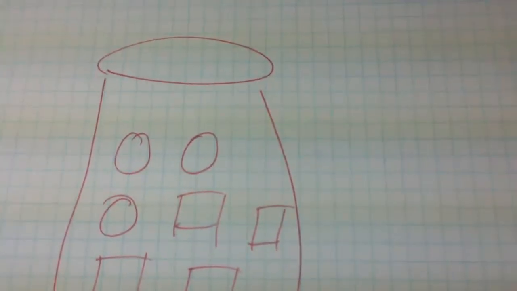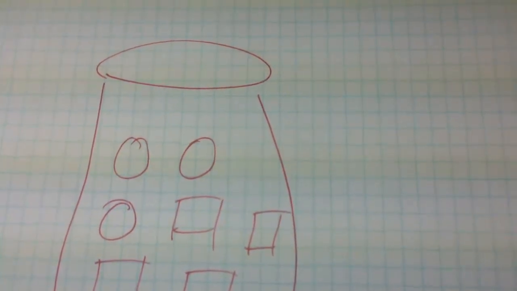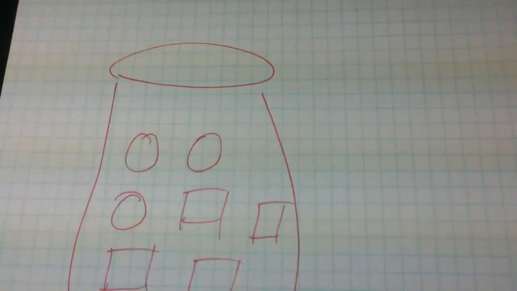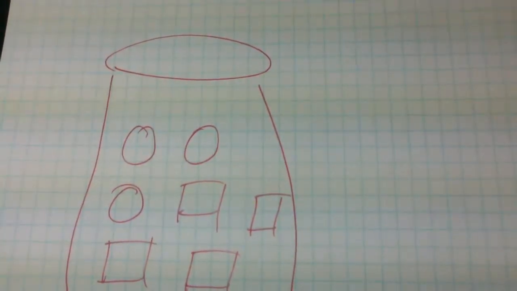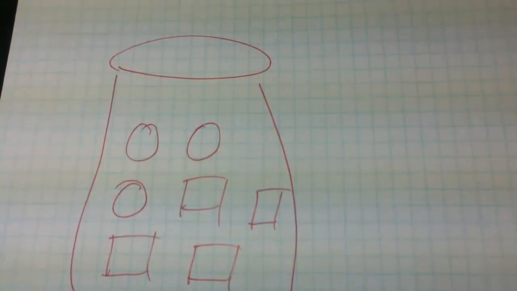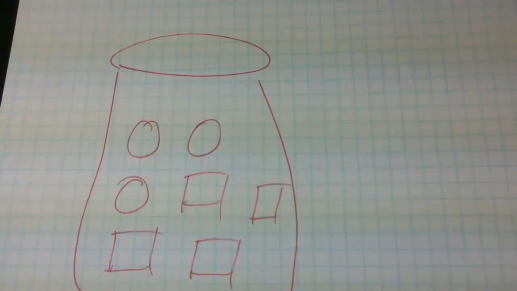In my picture, I have 3 circles and 4 squares. So, if I said what is the probability of drawing out a circle, it would be 3/7, or 3 out of 7. If I said the probability of drawing out a square, it would be 4/7.